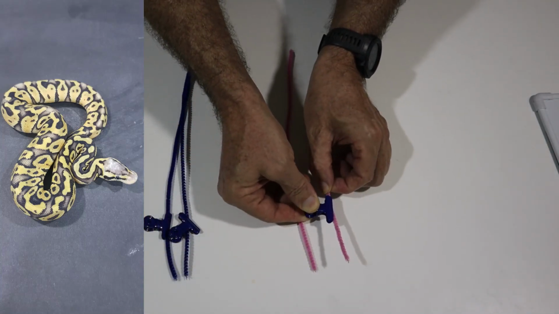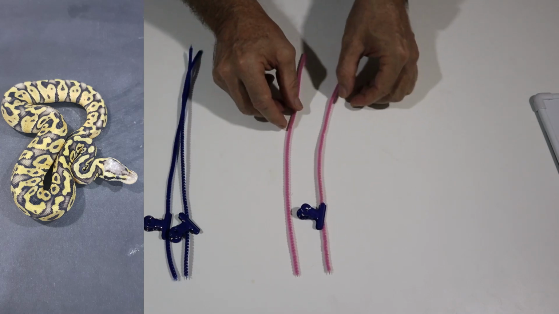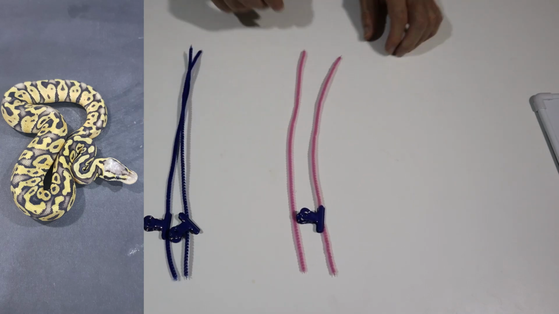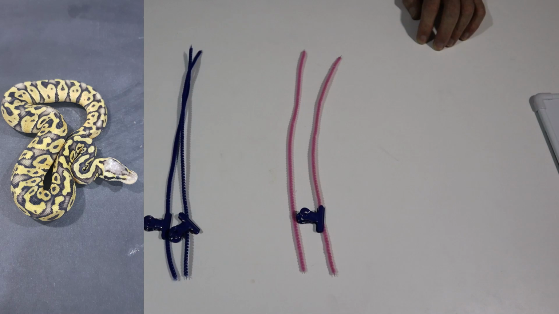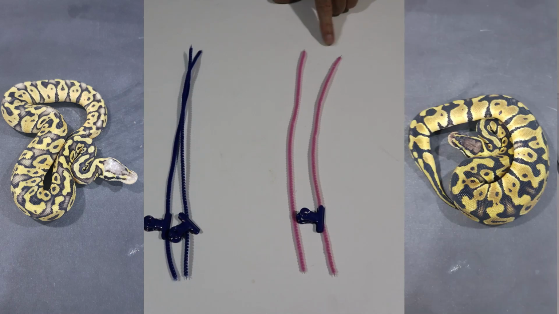At exactly the same location on the genetic code of this snake, we have just one copy of pastel. So this is pastel, the heterozygous form of pastel, and this is super pastel, the homozygous form of pastel.